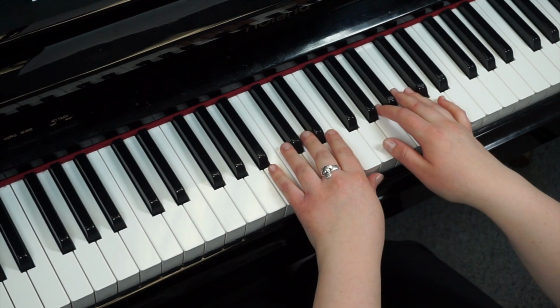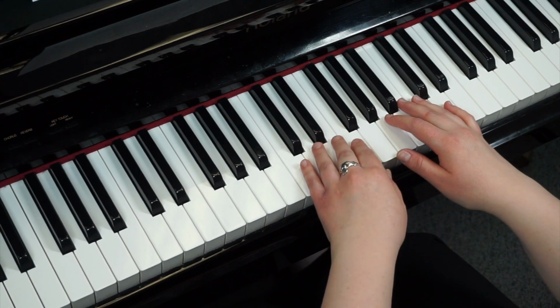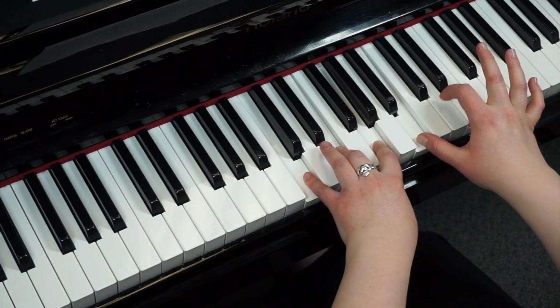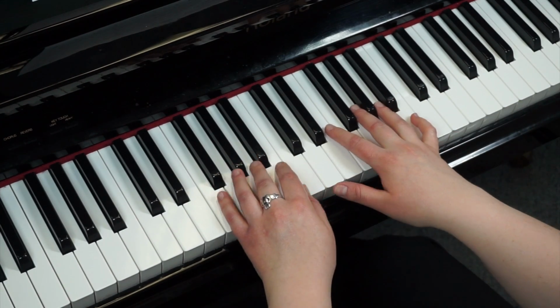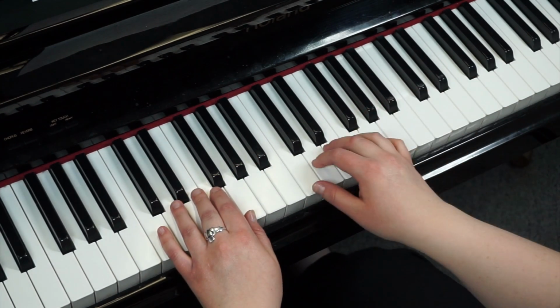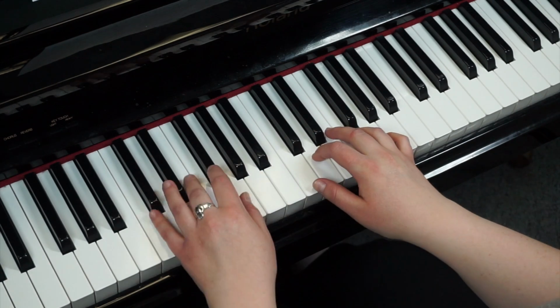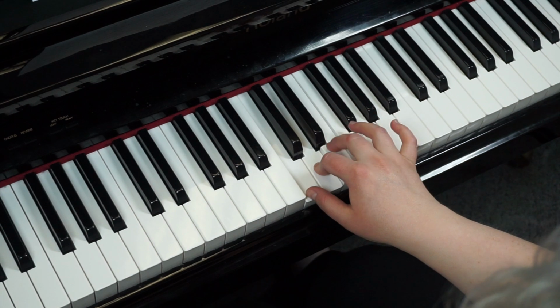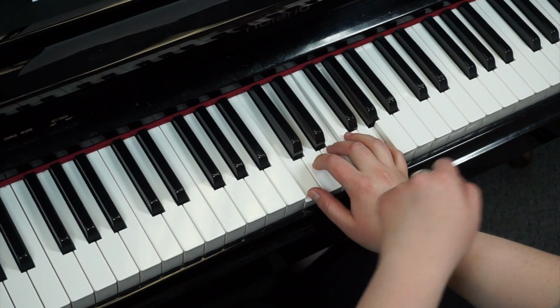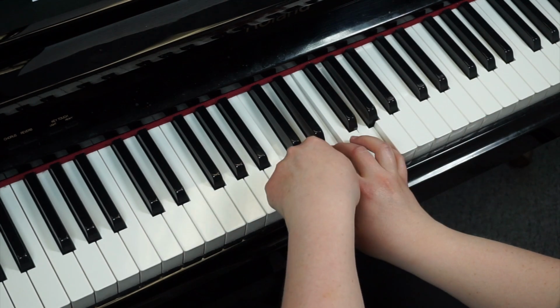So if you encounter a 9, well, it's not very practical to try and play a chord like this. We obviously don't have enough fingers. So all you have to do is bring it down to an octave that fits within the hand. So for example, I would play like this. So I would bring it from here down to here.